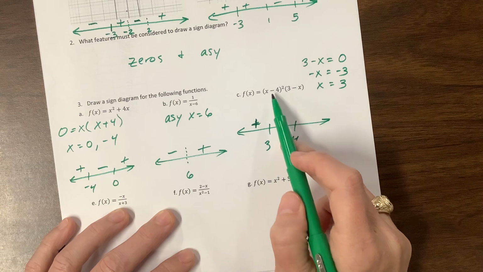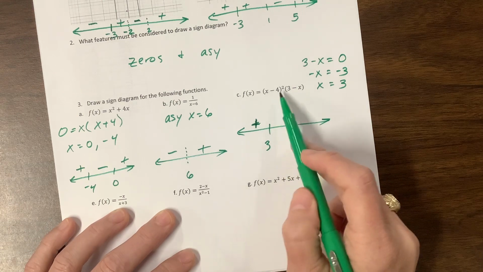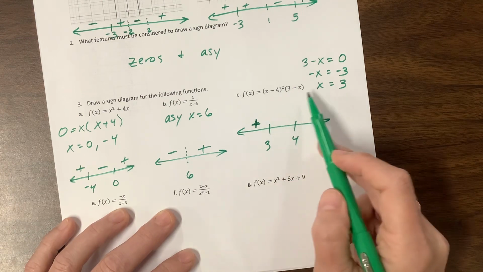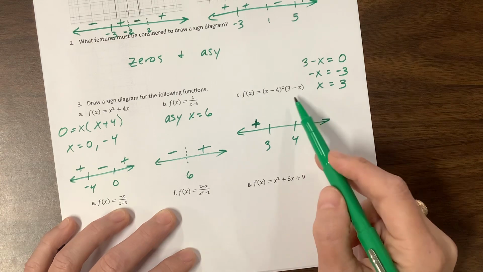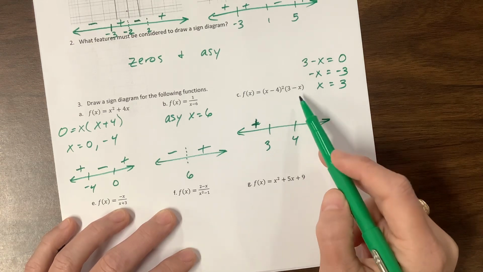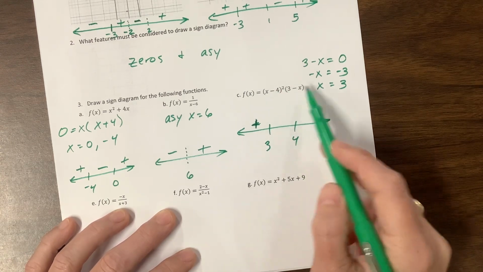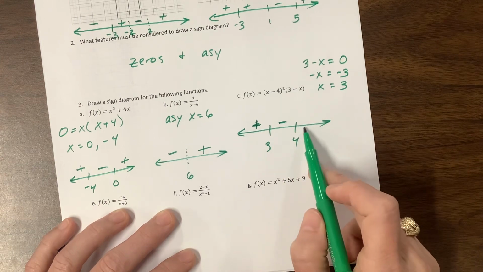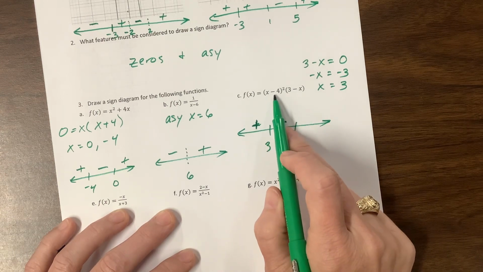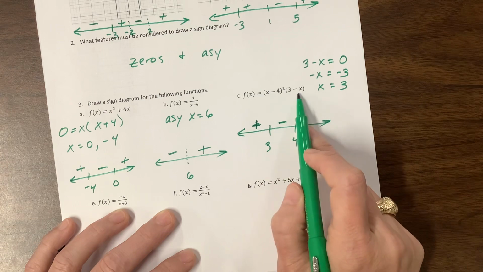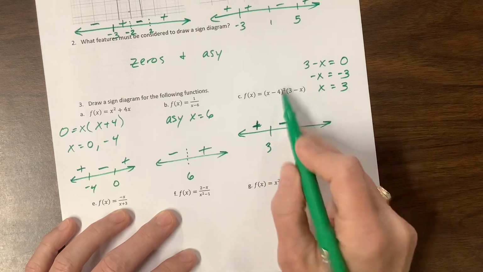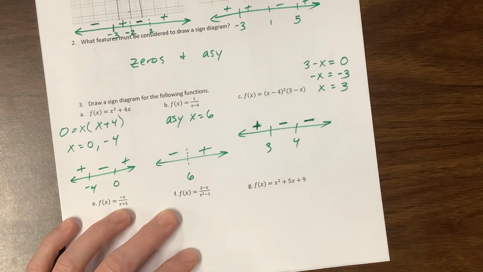Well, okay, 3.5. So 3.5 gives me a negative, square it, and it becomes positive. 3 minus 3.5 is negative. So this was a positive times a negative is a negative. Plug in something over here, say 5. 5 minus 1 is positive, squared is still positive. 3 minus 5 is negative. A positive times a negative is a negative.